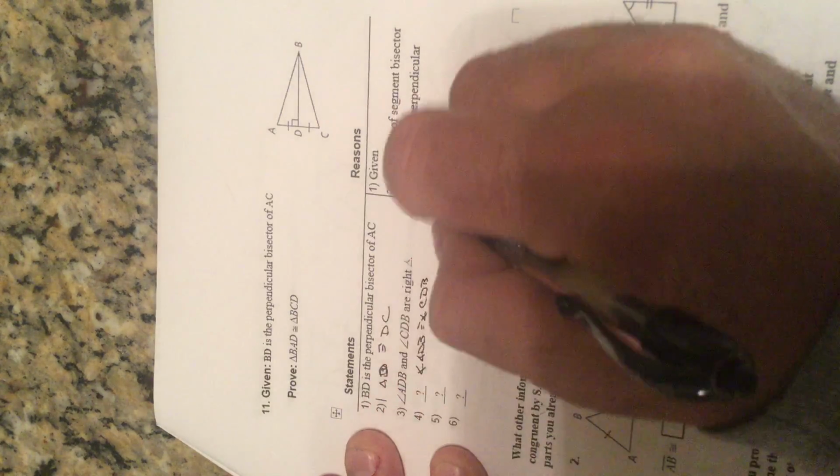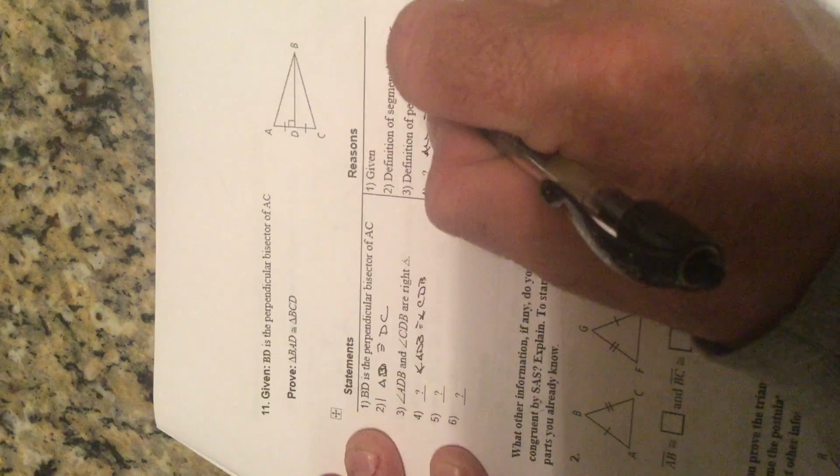It says BD is the perpendicular bisector of AC. Triangle BAD is congruent to BCD. So BD is the perpendicular bisector of AC. That is given. Number 2, we could say AD is congruent to DC. Definition of segment bisector. Now, ADB and CDB are right angles. That is the definition of perpendicular. We can then say angle ADB is congruent to CDB because all right angles are congruent.